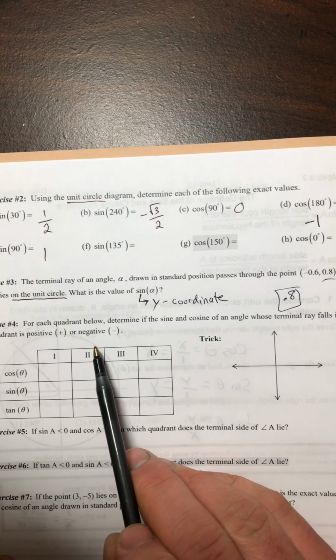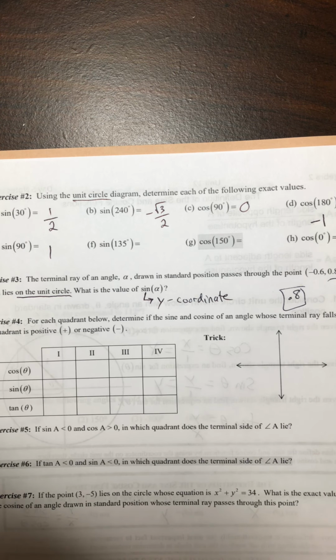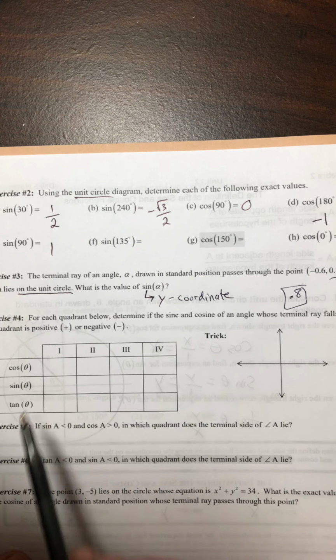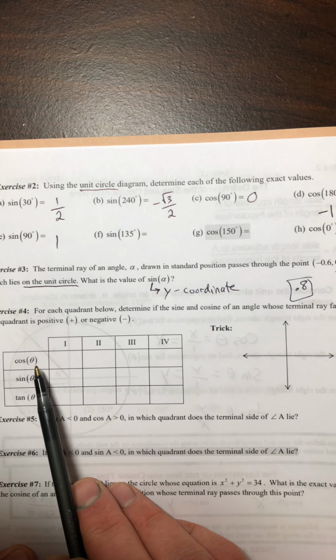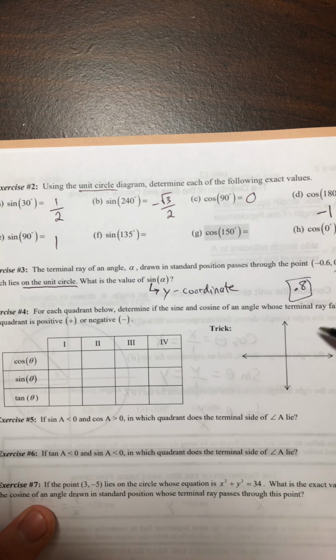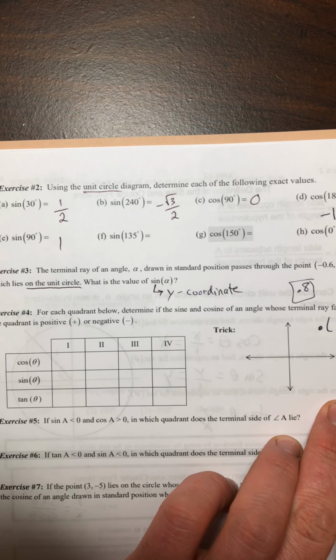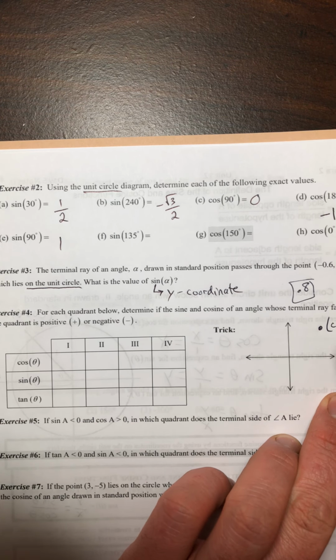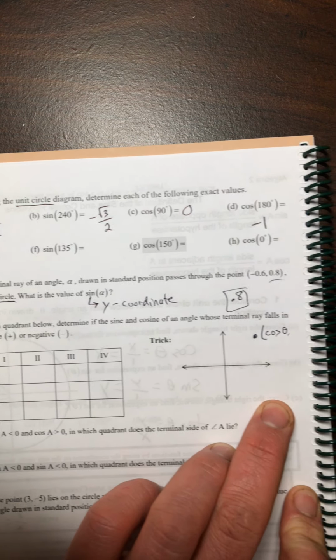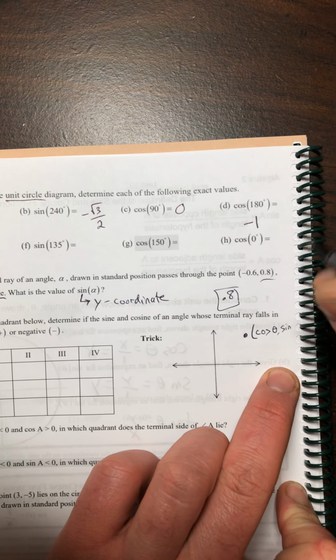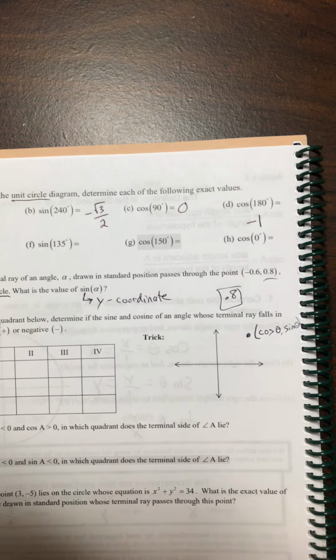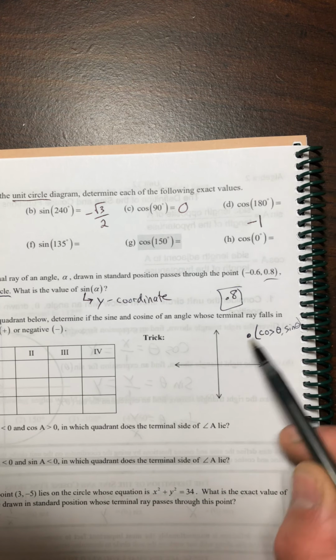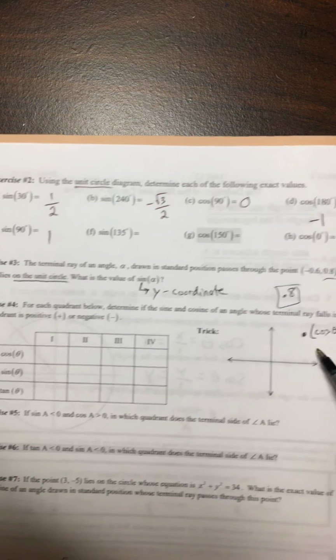Number 4 talks about which quadrants have which signs, essentially. The cosine of any angle theta. Think about it. If I'm plotting a point in quadrant 1, up here is quadrant 1. There's a point, some xy coordinate. Remember, that's the same as a cosine and then a sine. The x coordinate's positive, the y coordinate's positive.